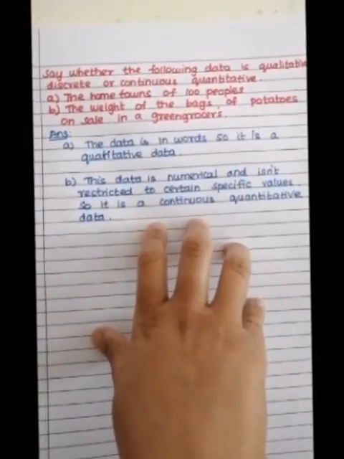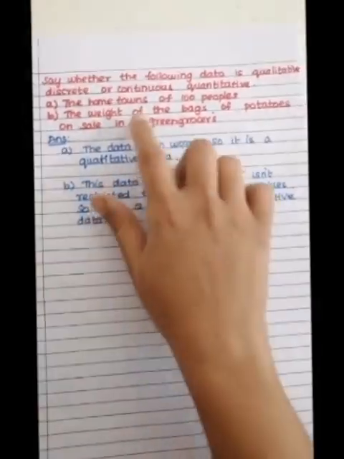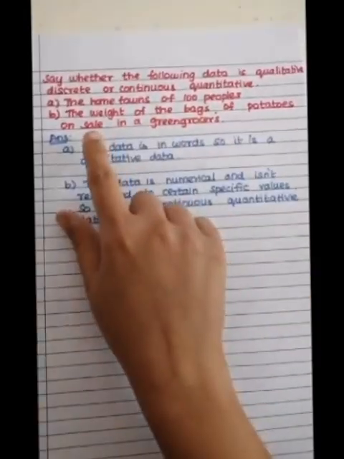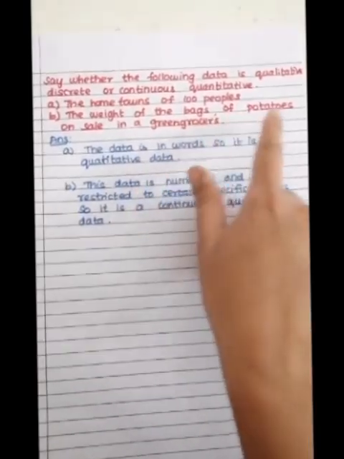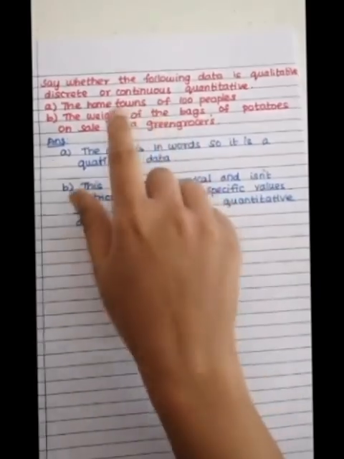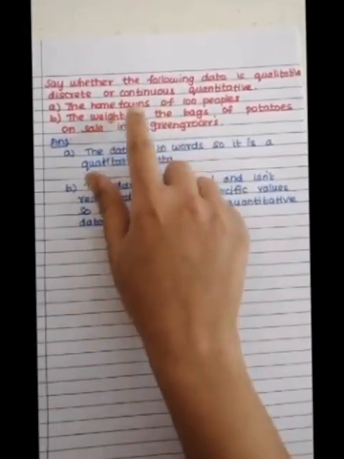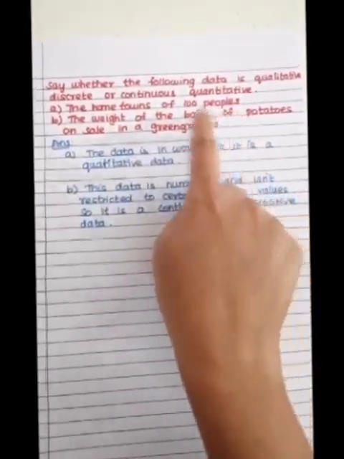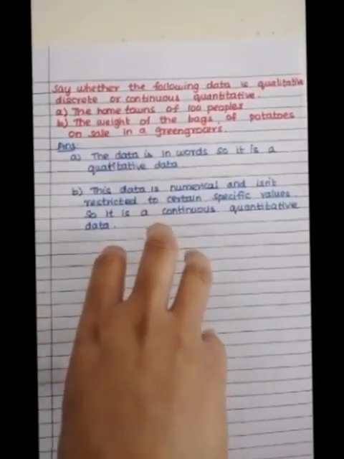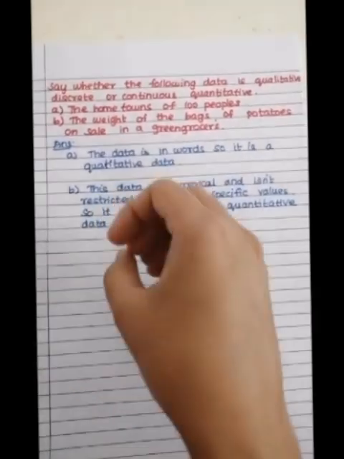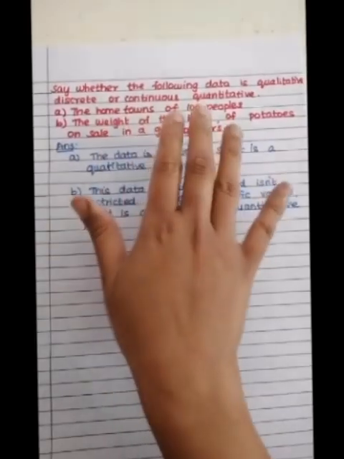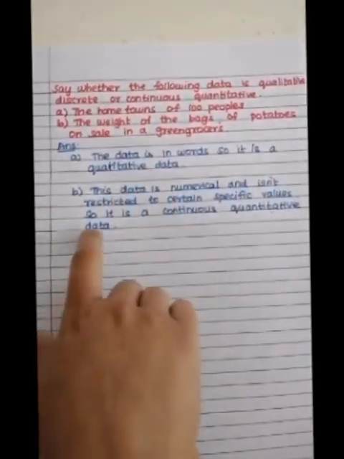The hometown of 100 people, and the weight of a bag of potatoes on sale in a greengrocer. Here, the hometown of 100 people, the data is in words, so it is qualitative.